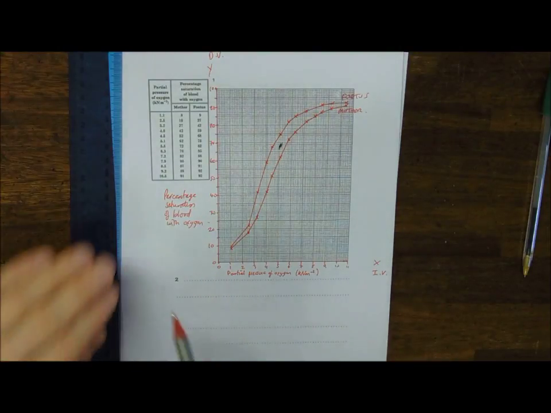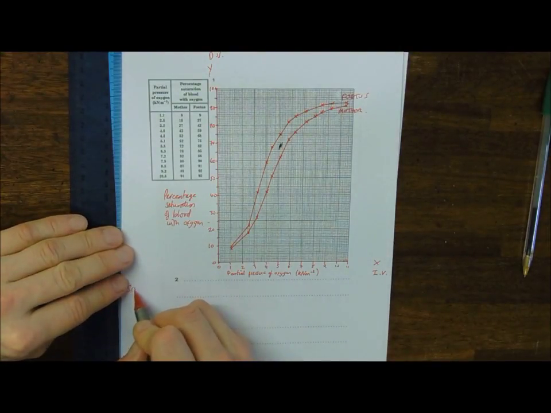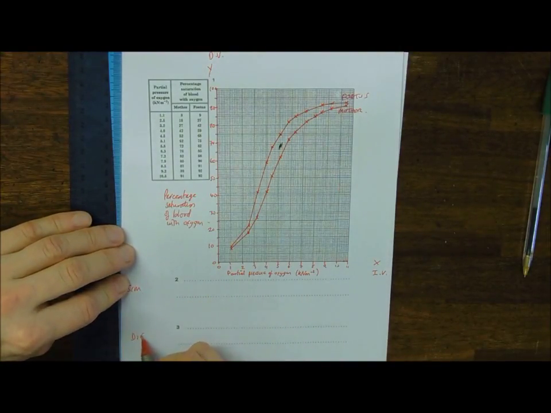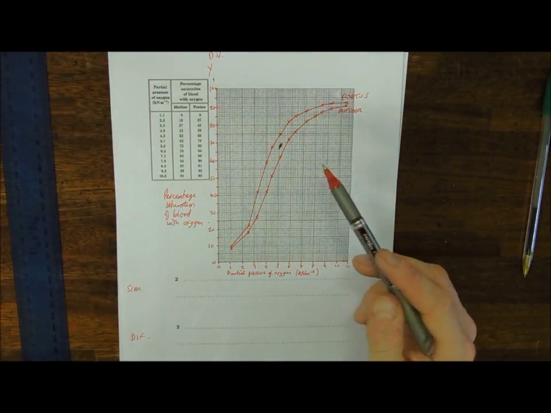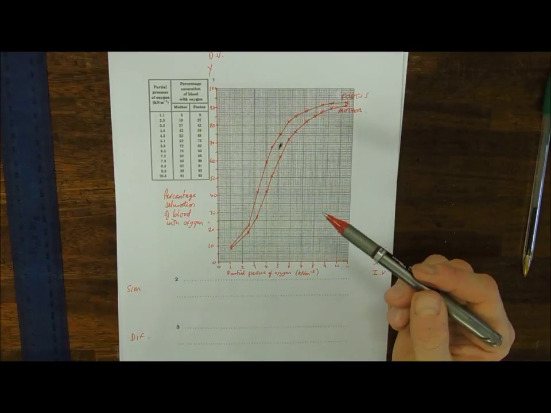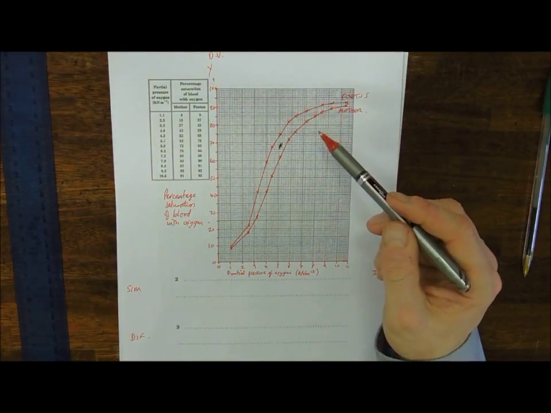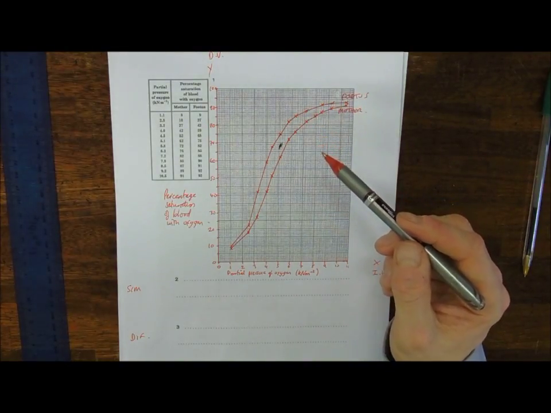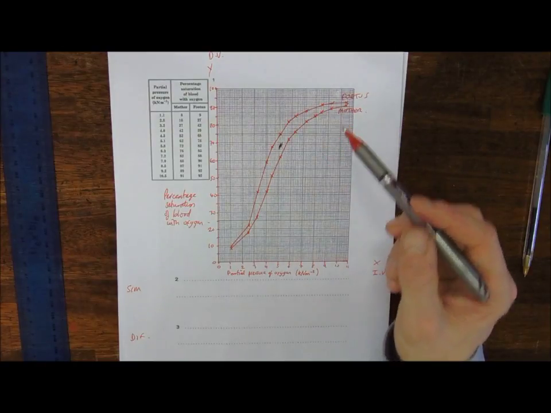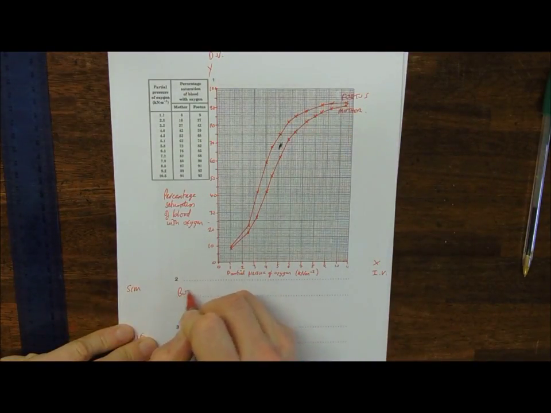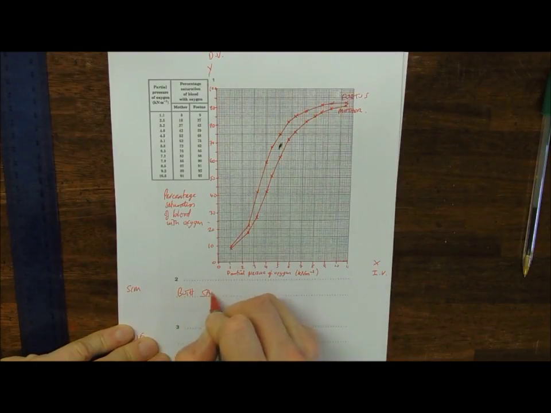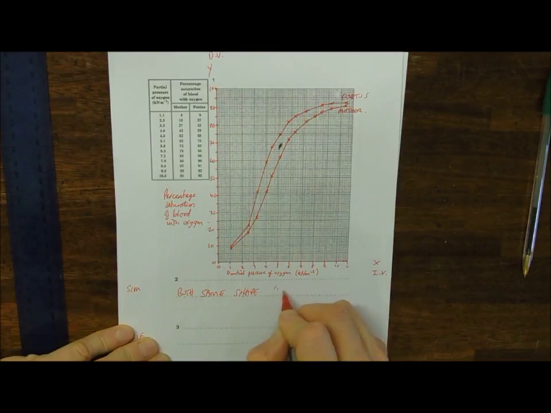And the questions were similarities and differences. So similarities here, the fact that these are essentially the same shape. That's what we want to say. They're both, you know, sigmoidal and so on. So both the same shape. You know, sigmoidal.